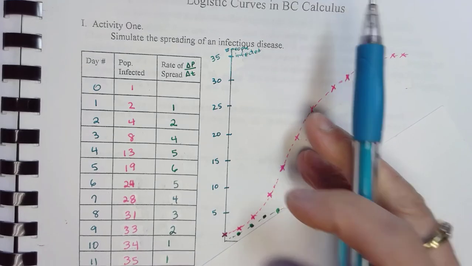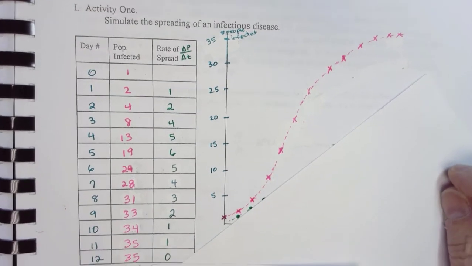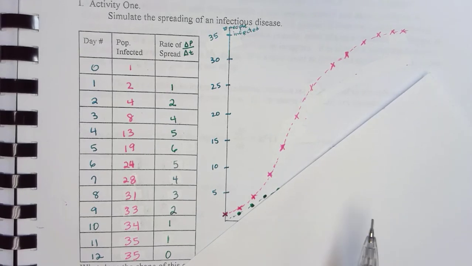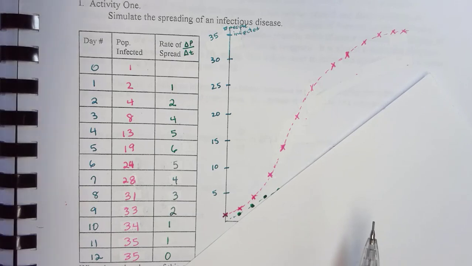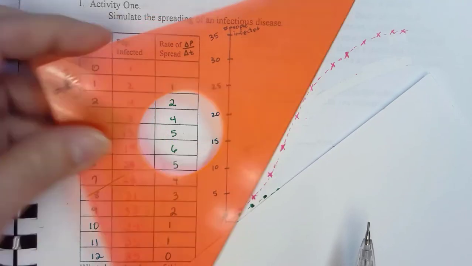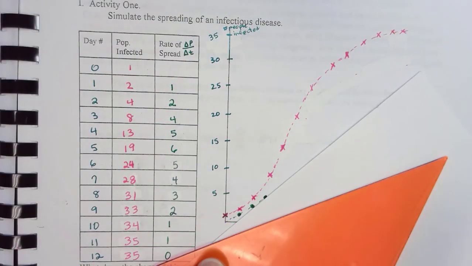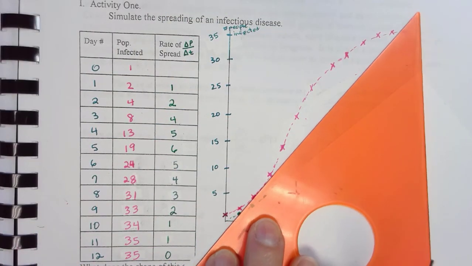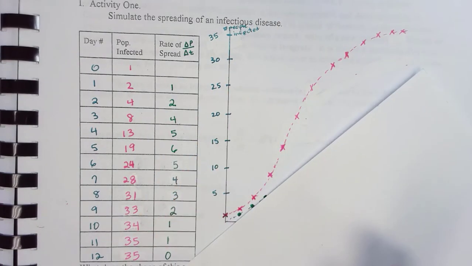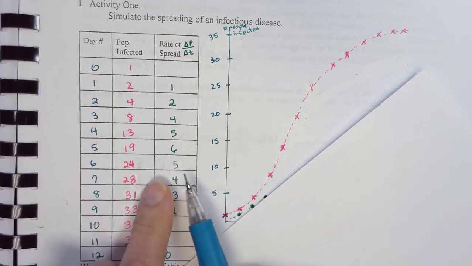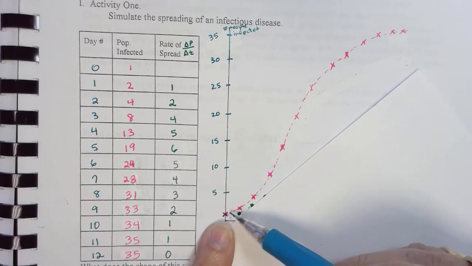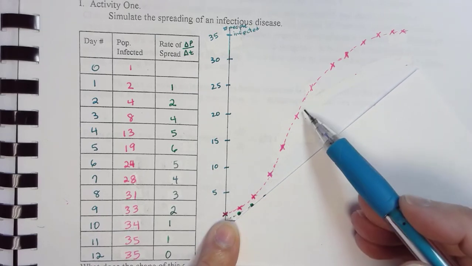Now, look at the graph. Where does it look like we are increasing the most rapidly? Where would my tangent line have the steepest slope? Well, it appears to be about right there, right? If I follow the slope of a tangent line along the curve, my curve has the steepest slope around here. Notice my steepest slope is happening around day 5. So this is day 0, 1, 2, 3, 4, 5.